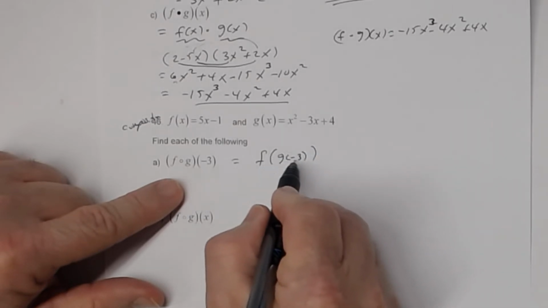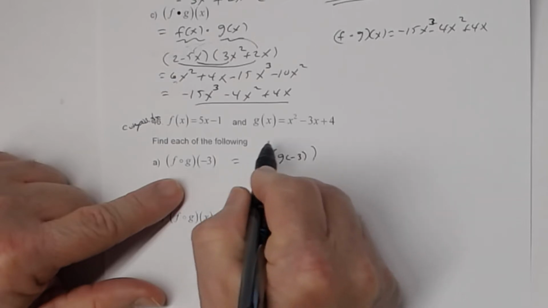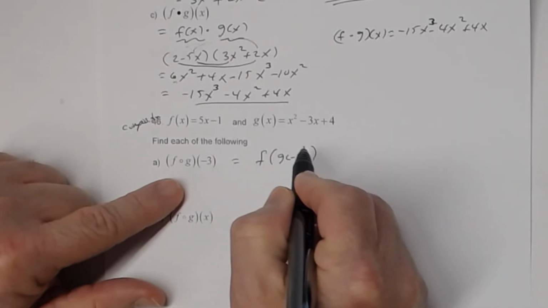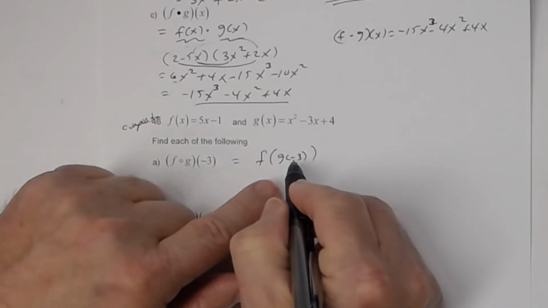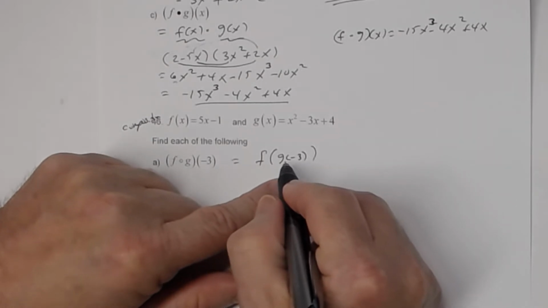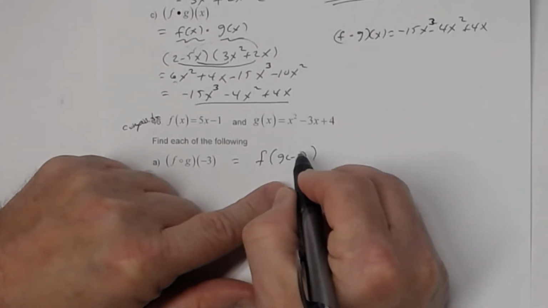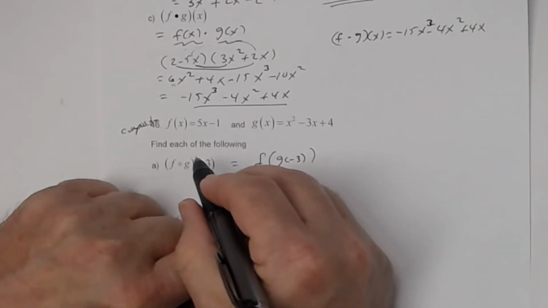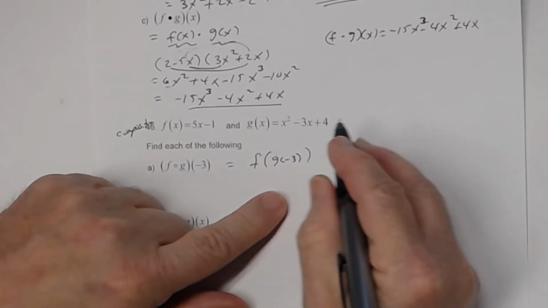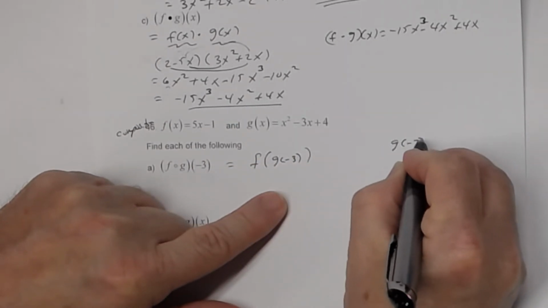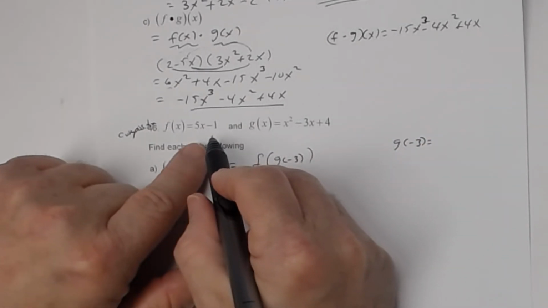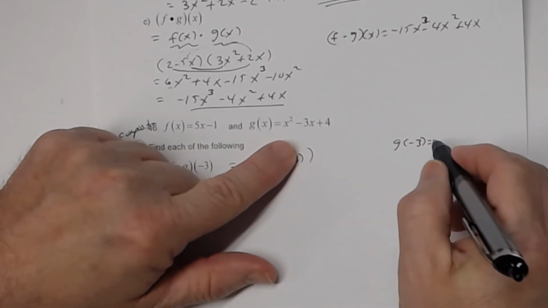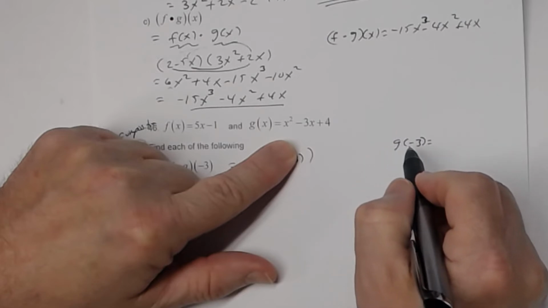So basically you're taking g of negative 3 and you're putting it inside of the function f. That's what this says. So to evaluate this, I've got to go off to the side and figure out that innermost function. So I've got to figure out this part first, g of negative 3. Remember, g of x is this quadratic right here.